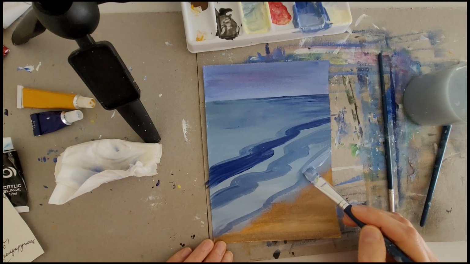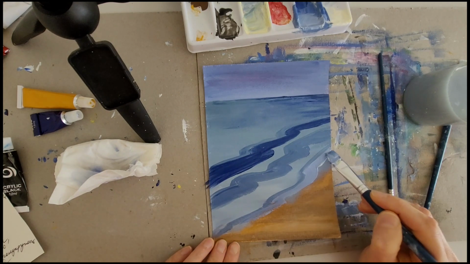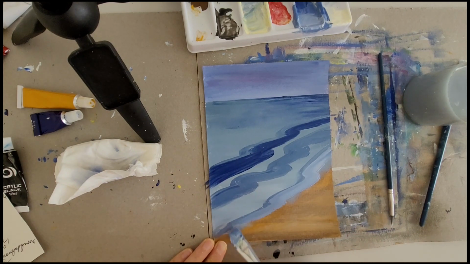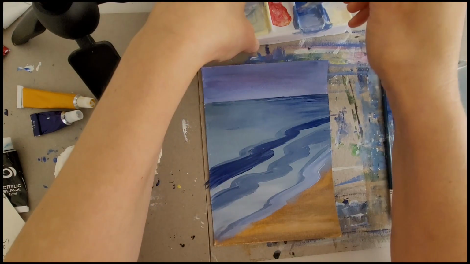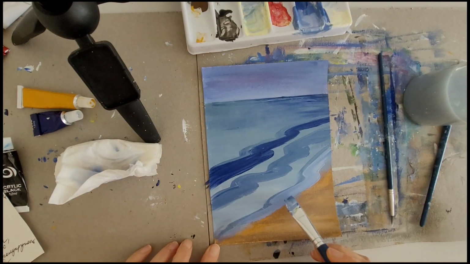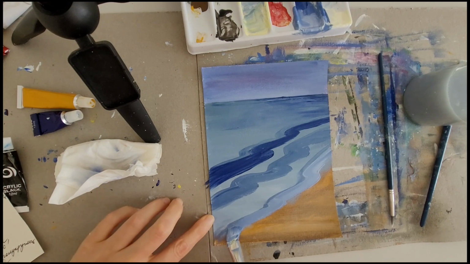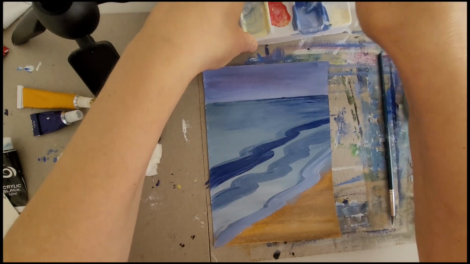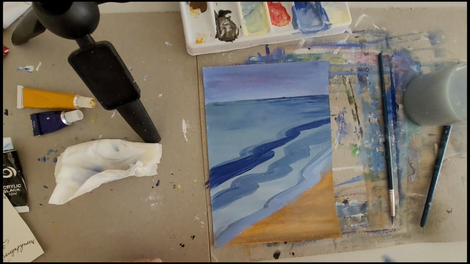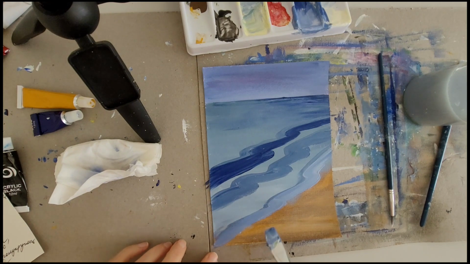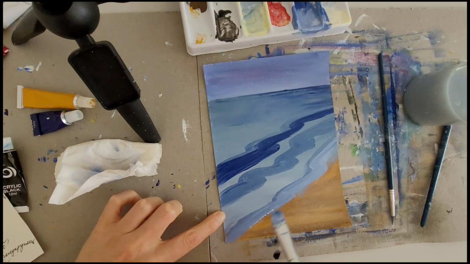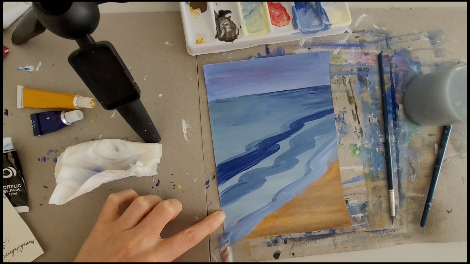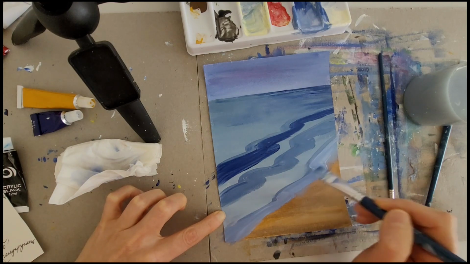And I repeat with this light turquoise, I repeat this shape of the wave. And this wave is getting wider because it is closer to me, to the viewer.